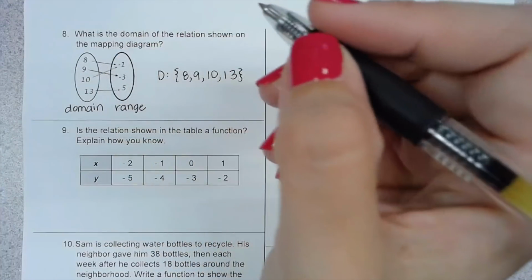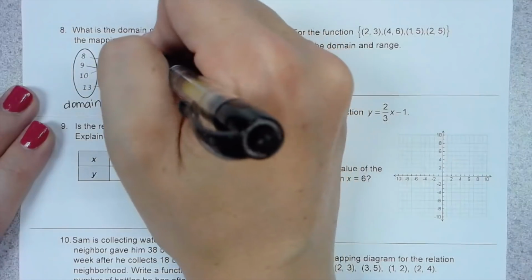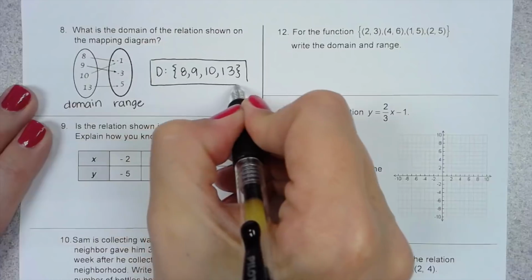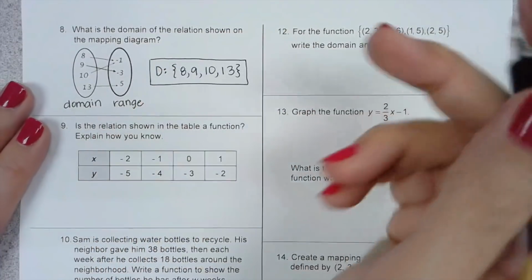But it doesn't want me to list the range, so I'm going to go ahead and only list the part of the question that it's asking me to answer. You want to make sure that you don't write down both of them, because then your teacher might not know that you know which one's which. Also notice that I labeled this with D so that it was evident that I was finding the domain.